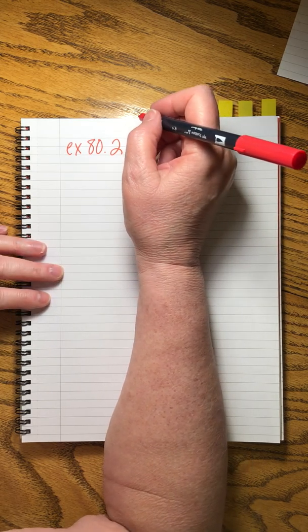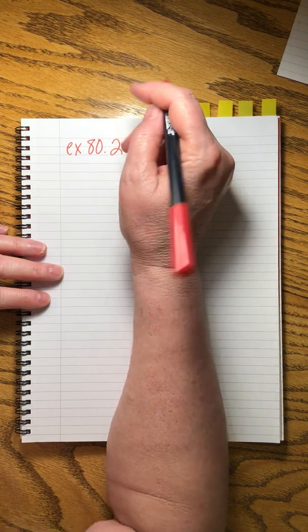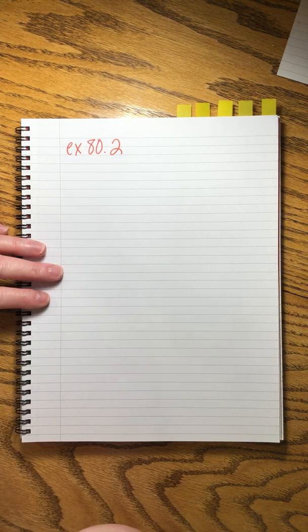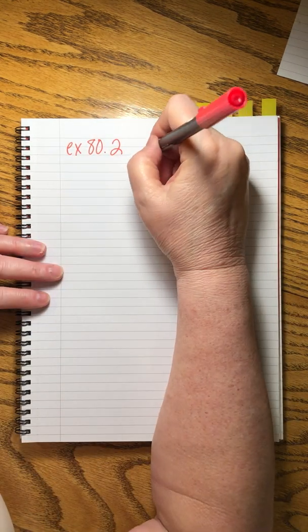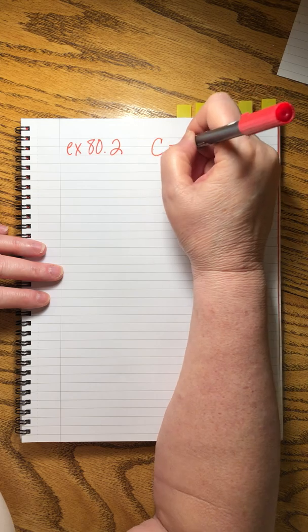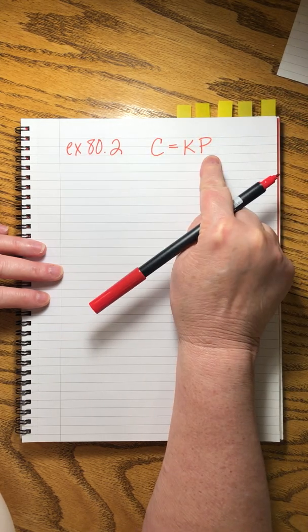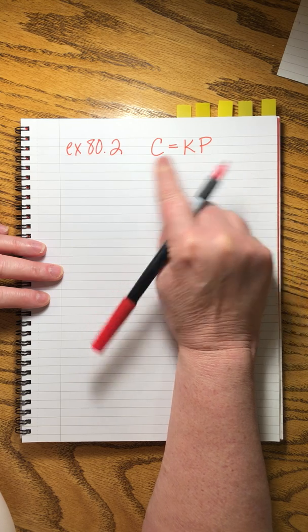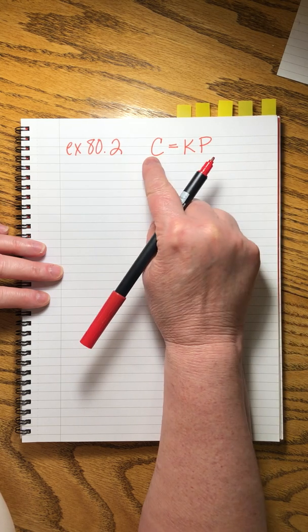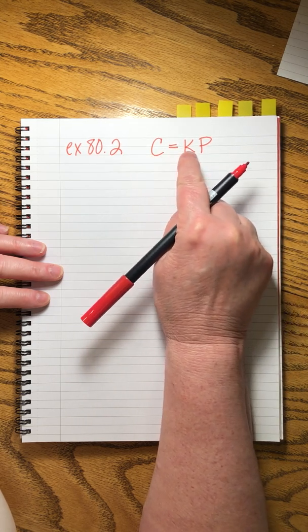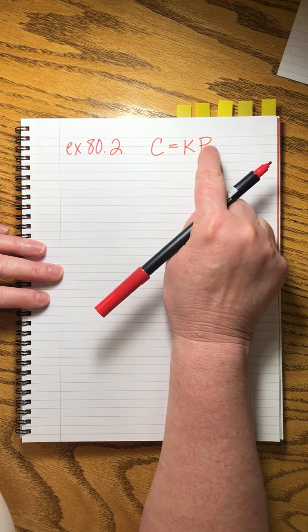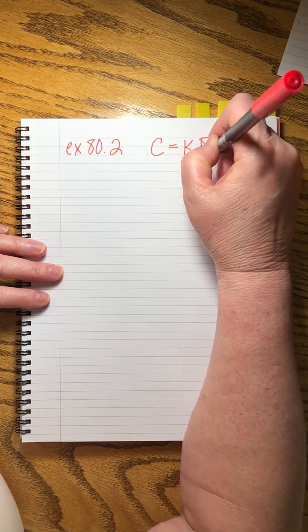80.2, cost varies directly as the number purchased. I wrote it in the old style first because that helps me. That one reads more like a sentence. Cost varies directly, so I know these are being multiplied, as the number purchased. I guess I should say N. I think that's better.